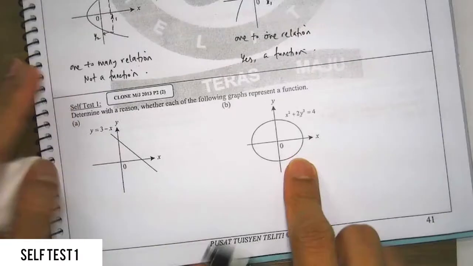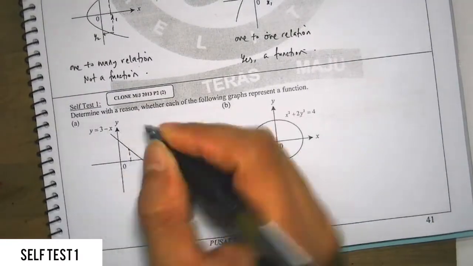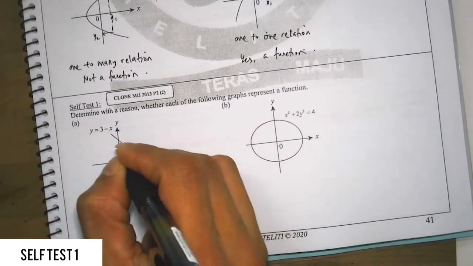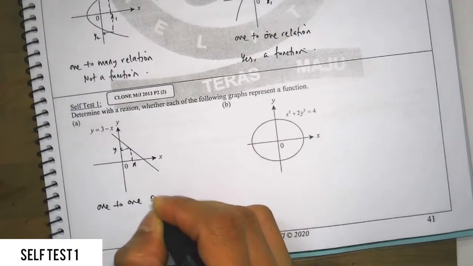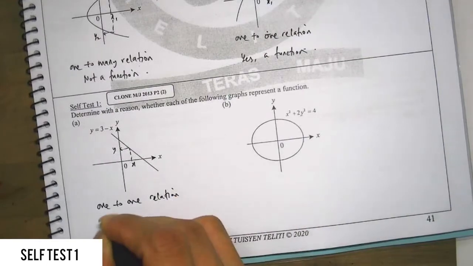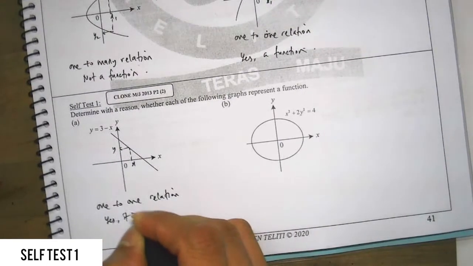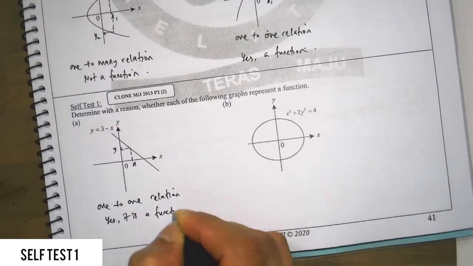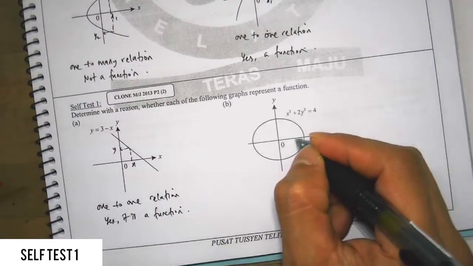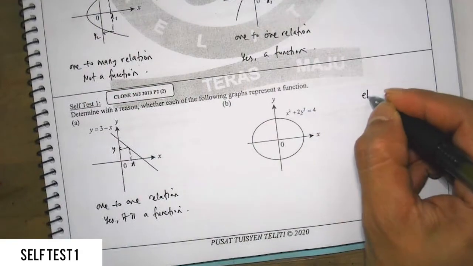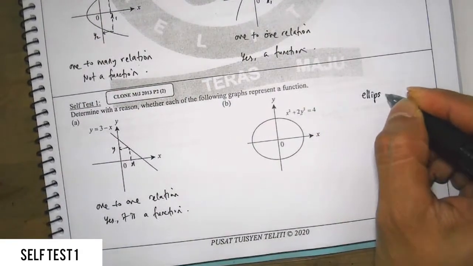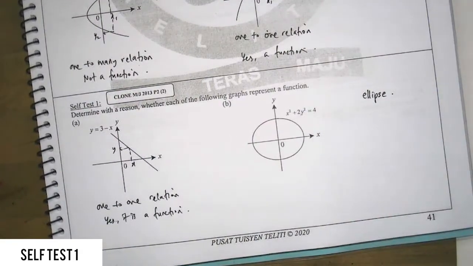I will start by picking a point. This is my x value. This is my y value. So what is the relation? 1 to 1 relation. Is it a function? Yes, it is a function. You just write yes, or function. Okay, how about this? This is actually called an ellipse. Yeah, ellipse. It's not oval, it's ellipse.